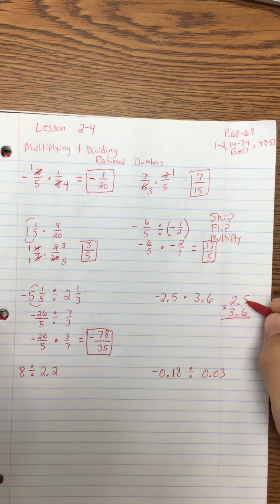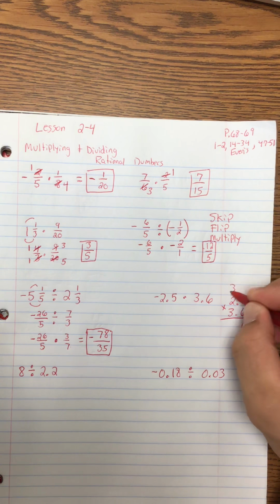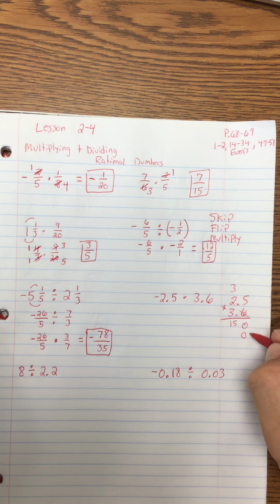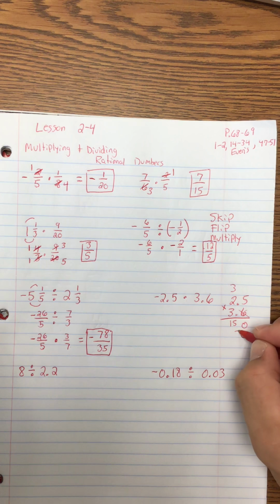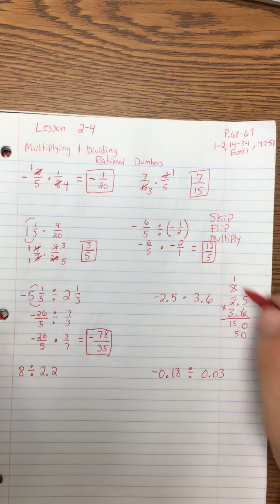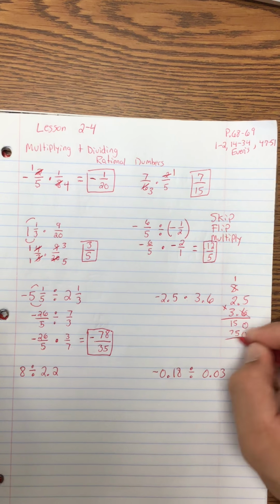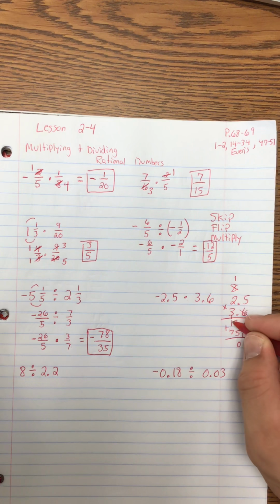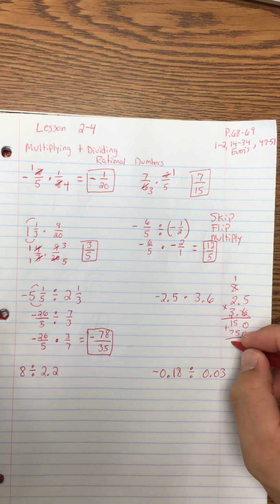So 6 times 5 is 30. 6 times 2 is 12, plus 3 is 15. Add a 0. Once you get done with a number, add a 0. 3 times 5 is 15. Carry the 1. 3 times 2 is 6, plus 1 is 7. And now we need to add those. 0, 10, 1, 2, and 7 is 9.